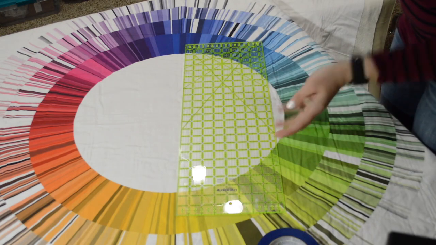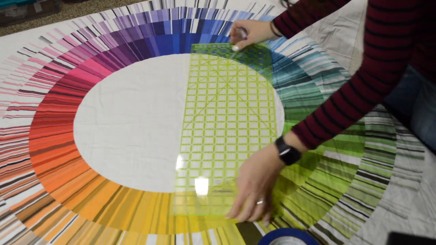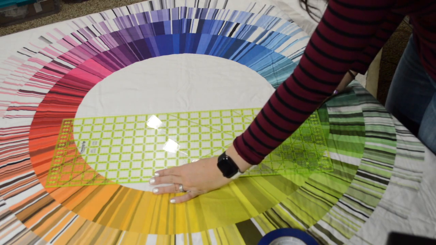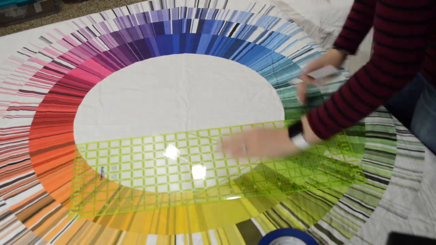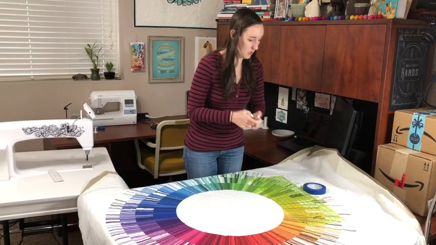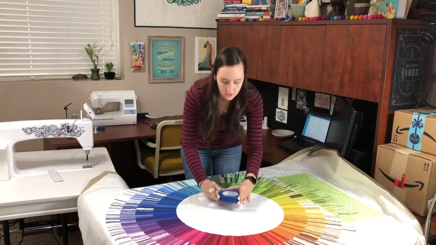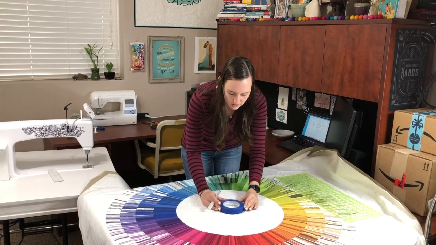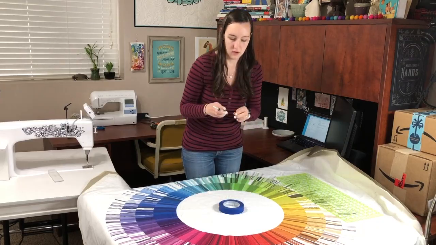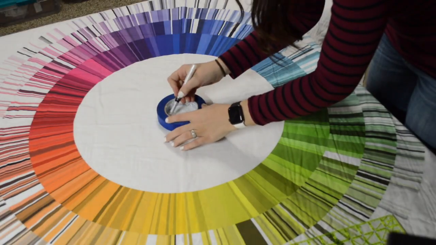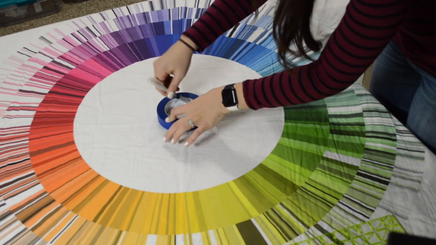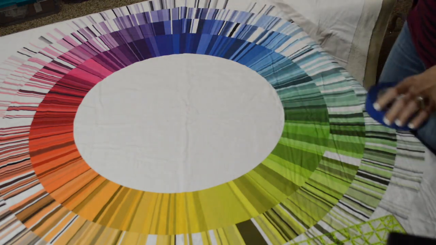So, okay, I lied. We're really gonna eyeball it. So I did a little mark, and let's double check this way and see how close to the center we are. Okay, that looks good to me. Okay, so there's my center mark. Now I'm gonna just center my masking tape right in the middle, and I'm gonna draw inside that line to get my inside mark. Okay, not perfect, but that's fine.